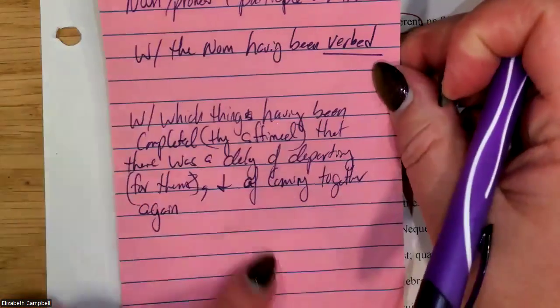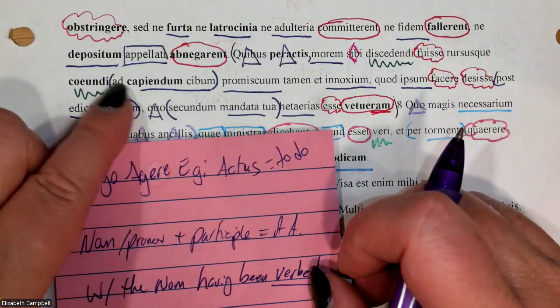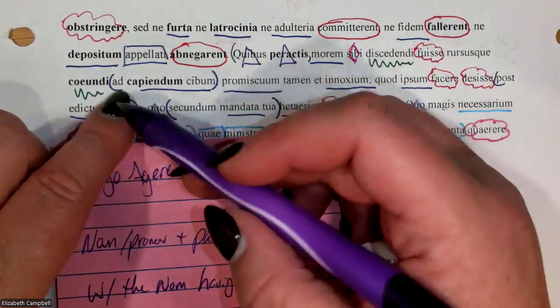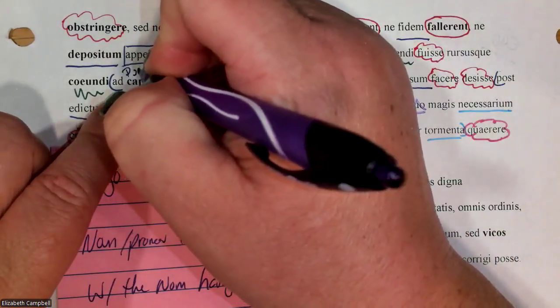Okay, now why are they coming together again? They're coming together here ad capiendum cibum. Remember, we talked about this. This is another type of purpose. We went over that last class.